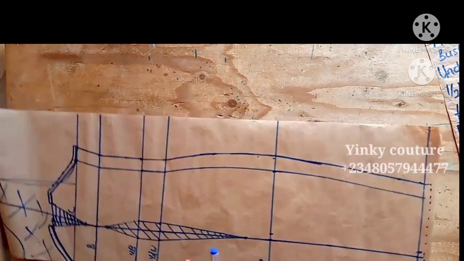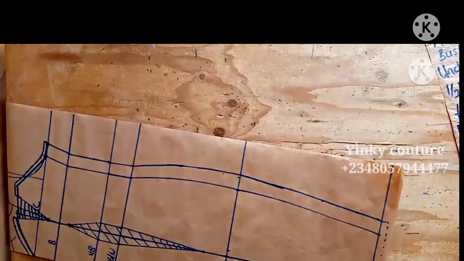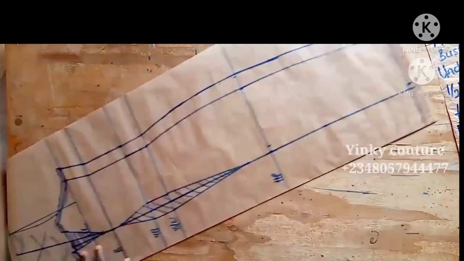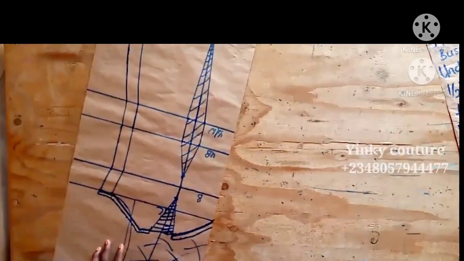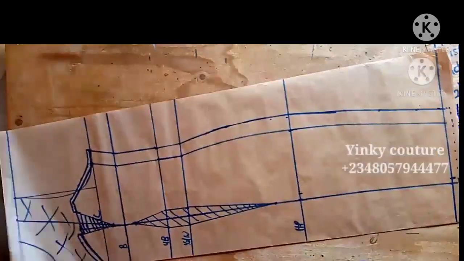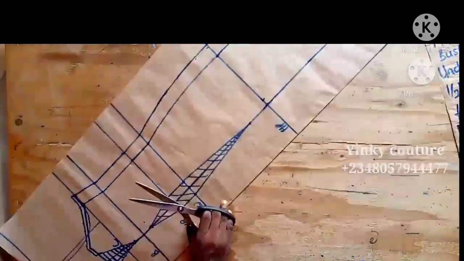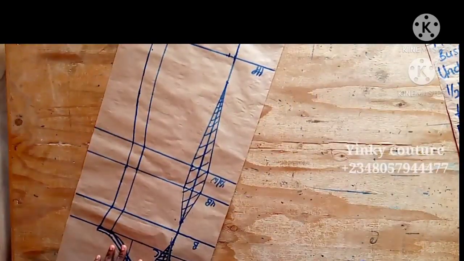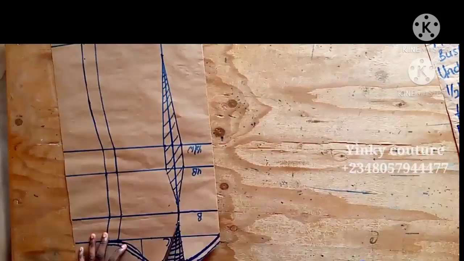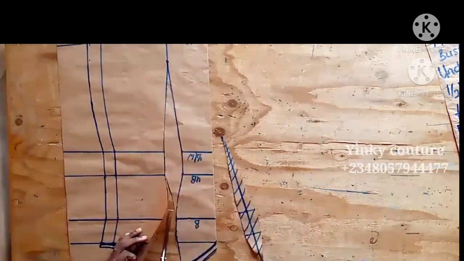So I can go ahead now and cut out the pattern for the front panel. This is the front panel. I can go ahead now and cut it out. If your pattern is not on fold and you want to cut your fabric, you will be cutting the fabric on fold.